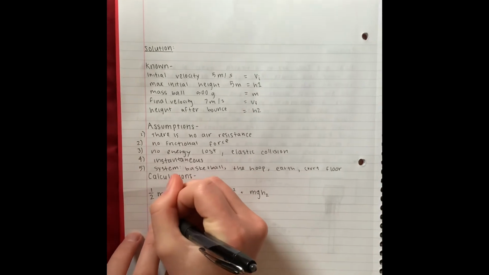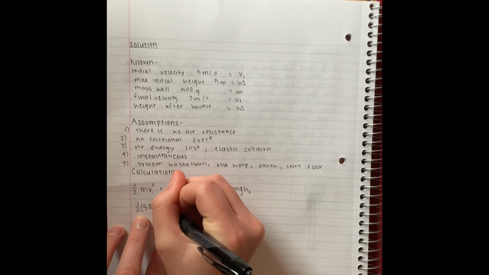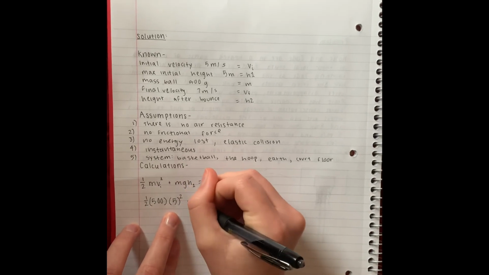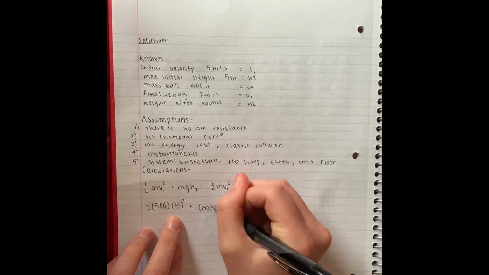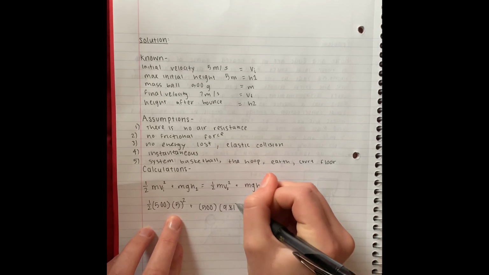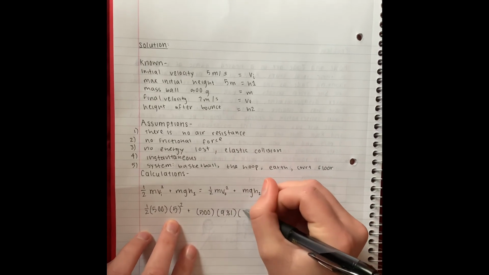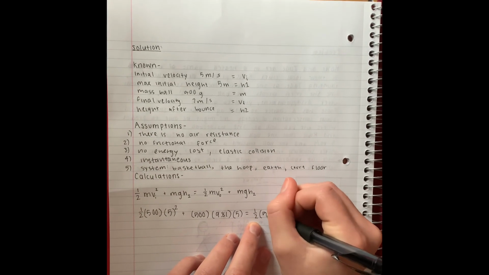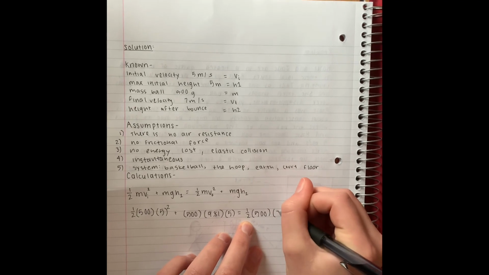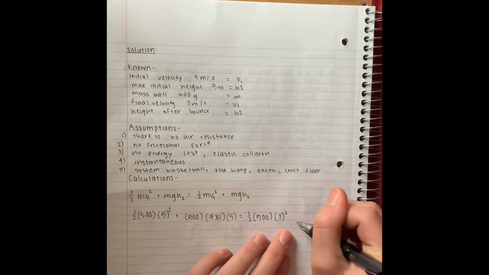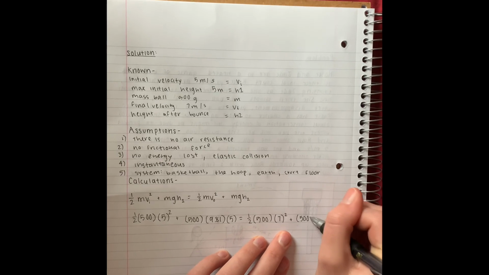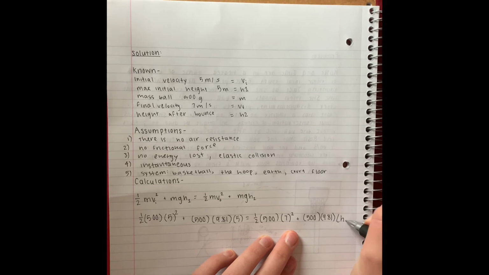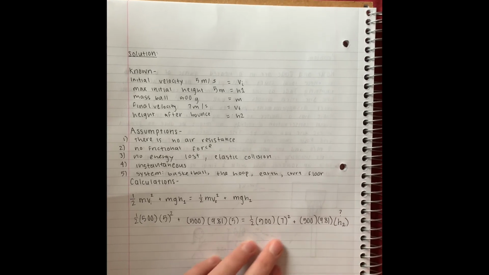So then I can plug in my values, 500 being the mass of the ball, the initial velocity being 5 squared, plus, again, the mass of the ball, gravity 9.81, height 1 is 5 meters, and that is equal to 1/2 mass of the ball, 7 is our final velocity squared, plus 500, again, the mass, gravity 9.81, and then multiply that by the h2, which we want to solve for.